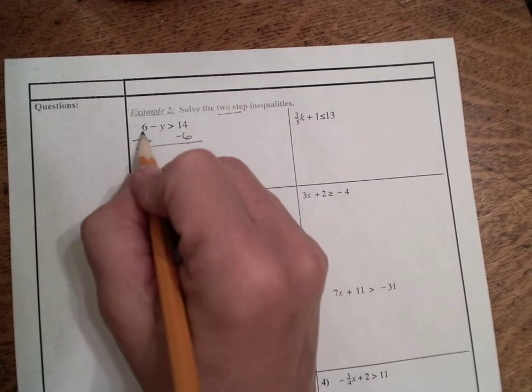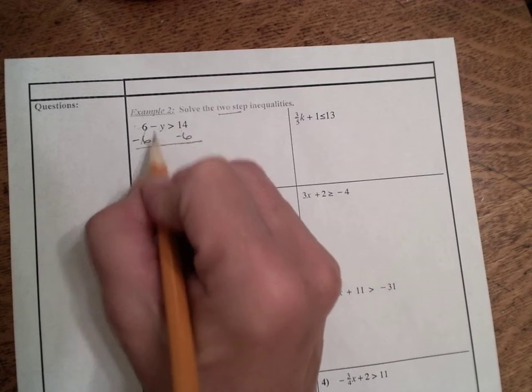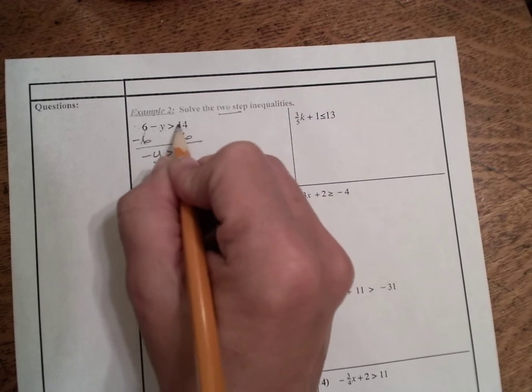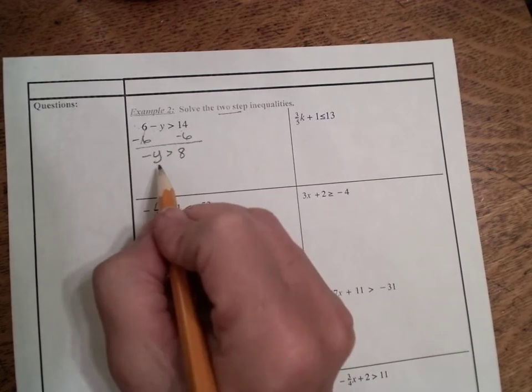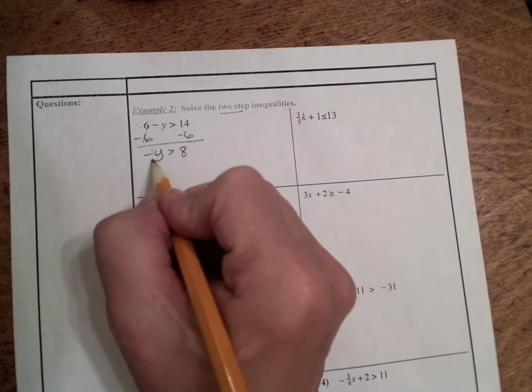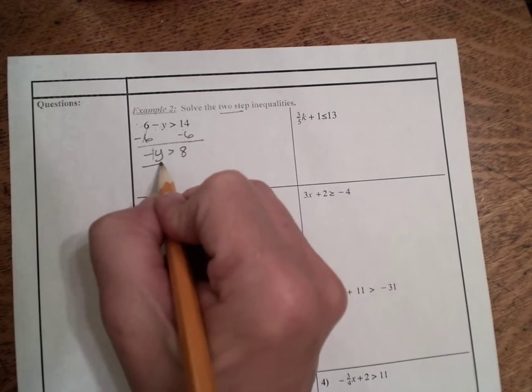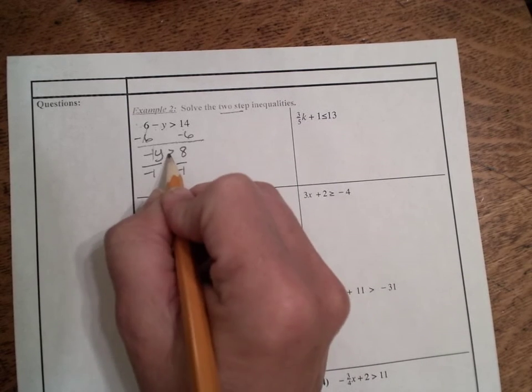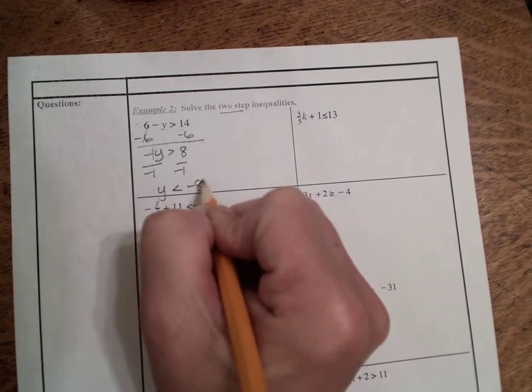That's a positive 6. So that's 0. Now, don't forget this negative. You have a negative y is greater than 14 minus 6, which is 8. But we're not done. This is really saying a -1 times y. So we need to get rid of the -1 by dividing. When you divide, flip the sign.